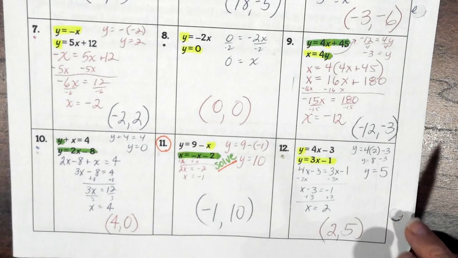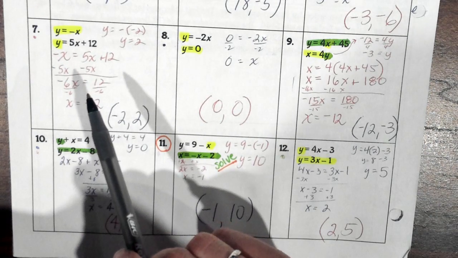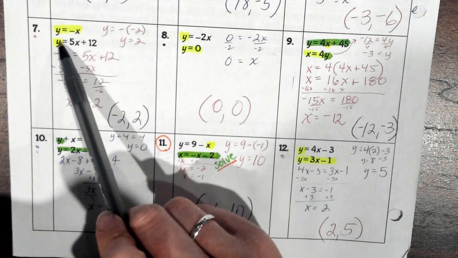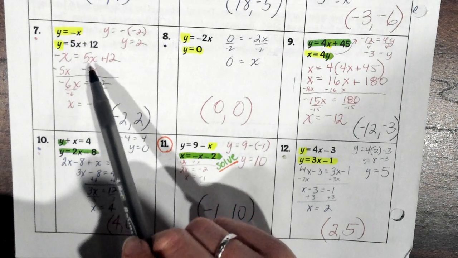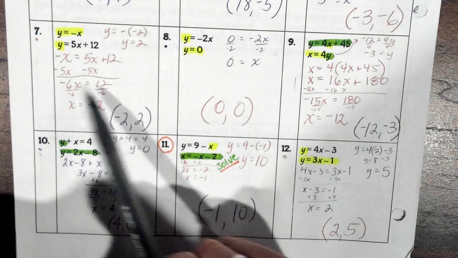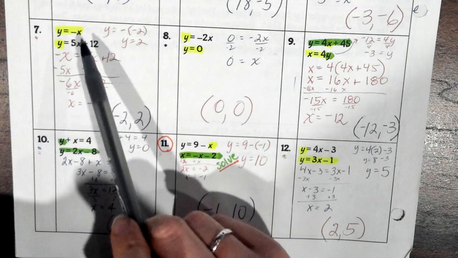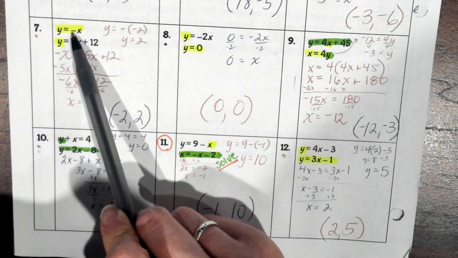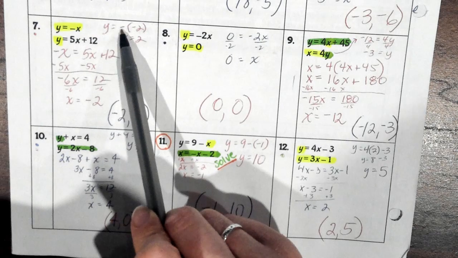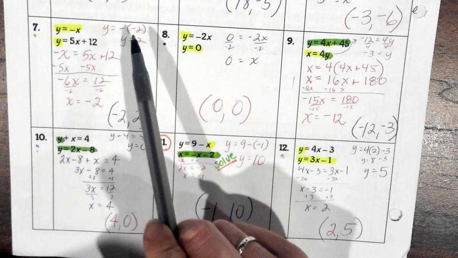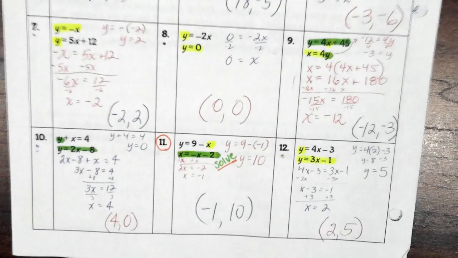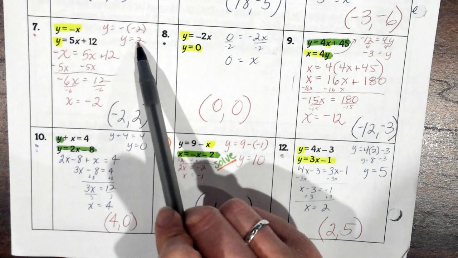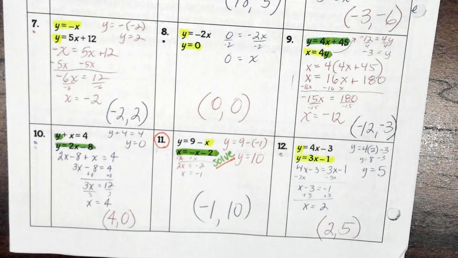Number 7. On number 7, this one was kind of a tricky one. So we have y is equal to negative x. So I plugged in negative x here, got my variables all to one side, divided and got negative 2. When you plug it back in, be very, very careful. It's negative x. So that's really negative 2. And a negative times a negative is a positive, so that's negative 2, 2.